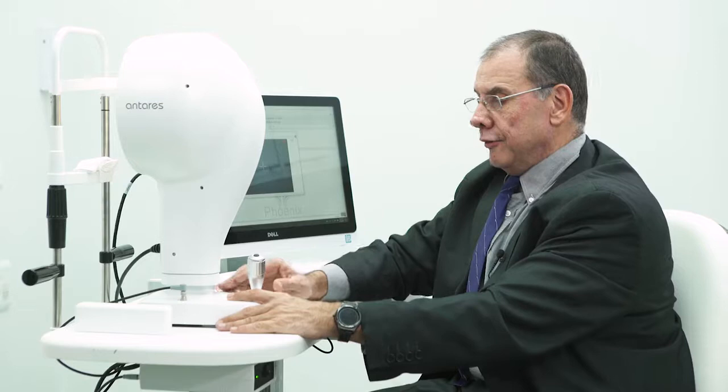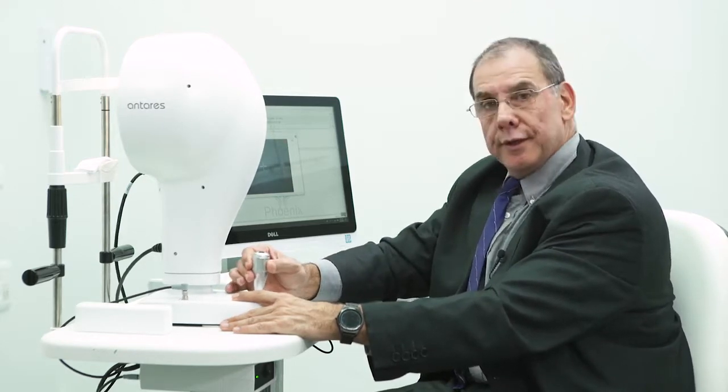We're going to take a patient and do an actual topography. I will show you the method of doing a capture. We're going to discuss it now, and then we'll do it in real time with a patient. What we have to do is use the joystick to center on the patient's cornea.